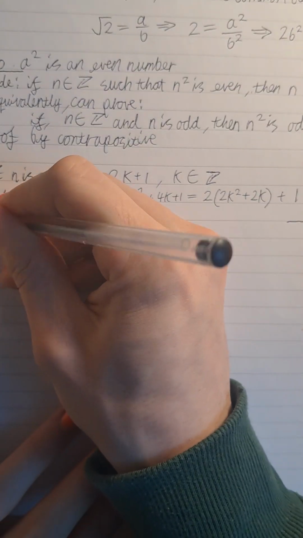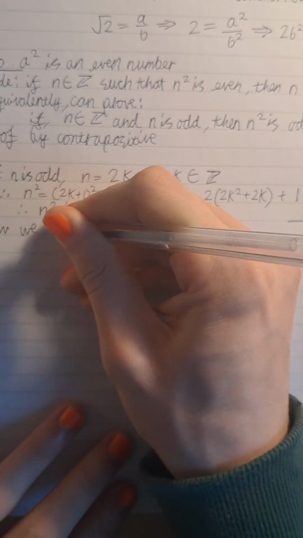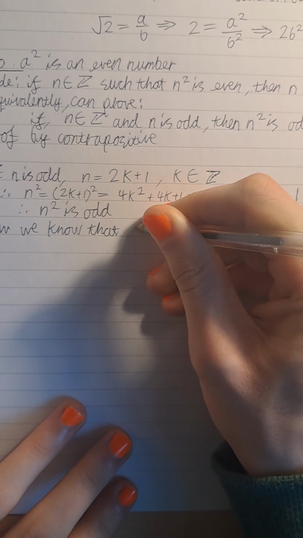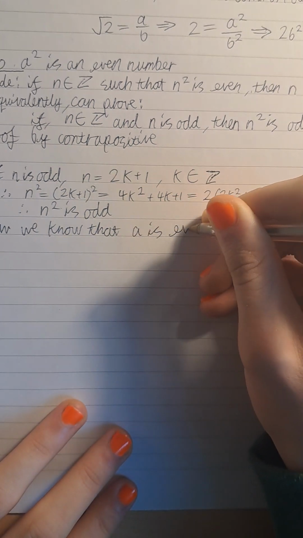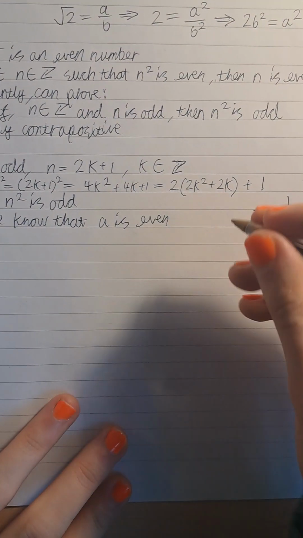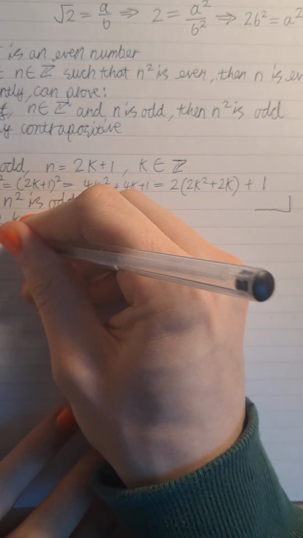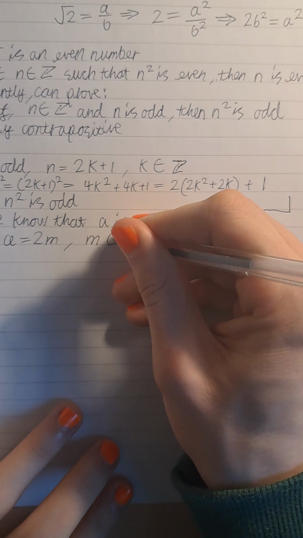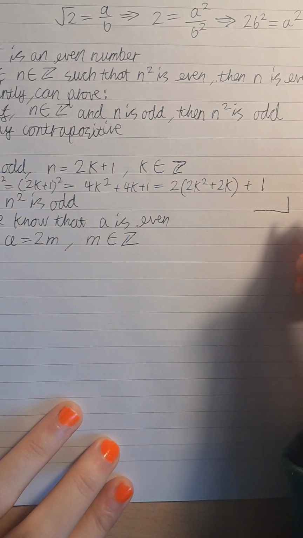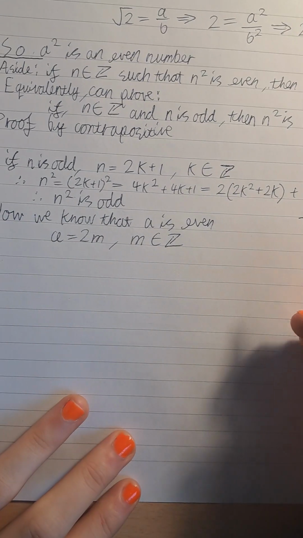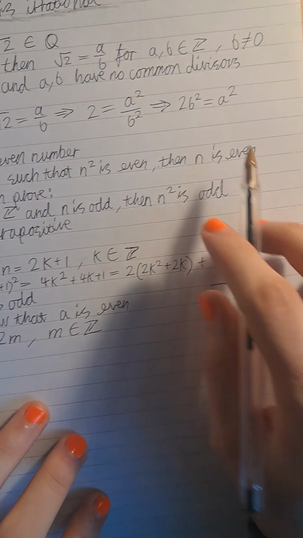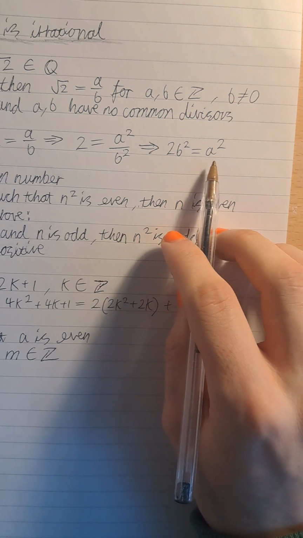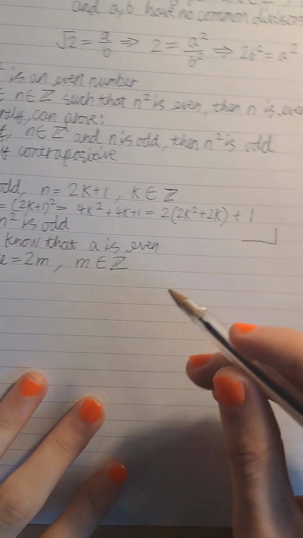So now we know that a is even. So if a is even, then a can be equal to 2m, such that m is an integer, which is quite nice. So that means that we can use the equation we got up here, where it was 2b squared equals a squared, and substitute that in.